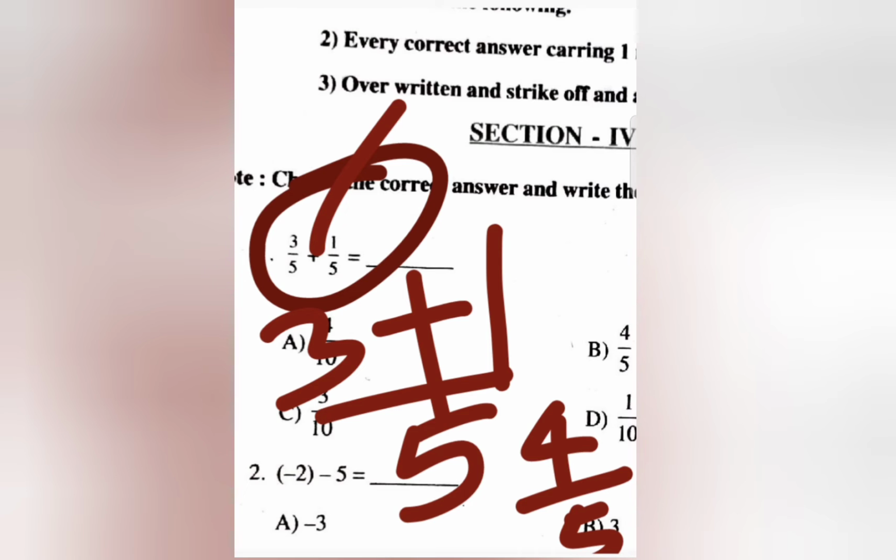Now we need to look at which option 4 by 5 is given in the answers. So here at option B, it is given as 4 by 5. So thereby our answer will be option B for the first problem.